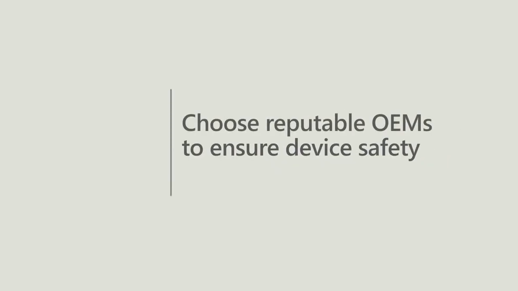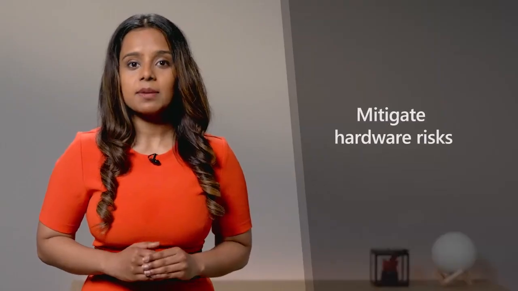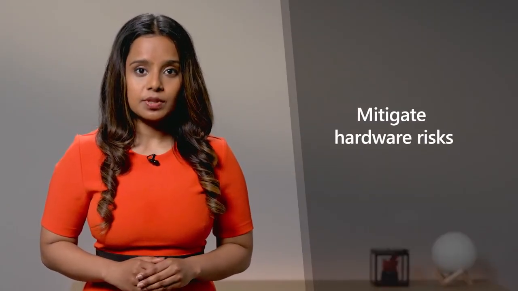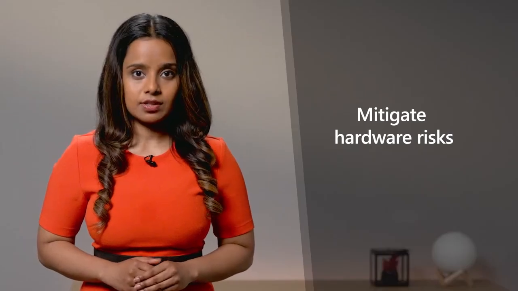Organizations should purchase hardware from reputable OEMs to ensure that devices have not been tampered with and meet necessary security specifications. By choosing OEMs with a proven track record of prioritizing security in their products, organizations can mitigate the risk of using compromised hardware that could potentially expose sensitive data to security breaches.